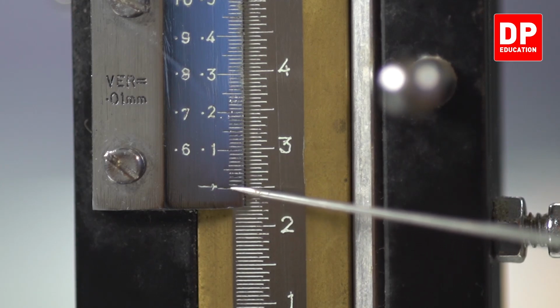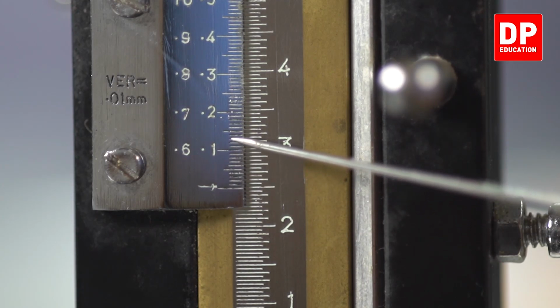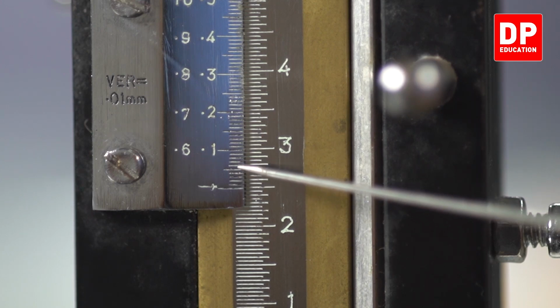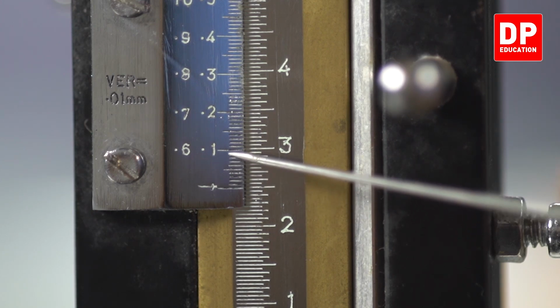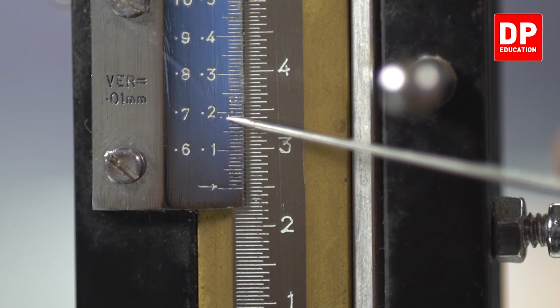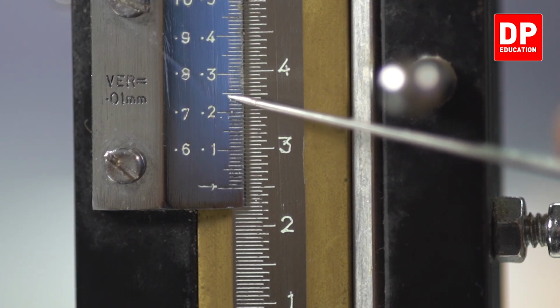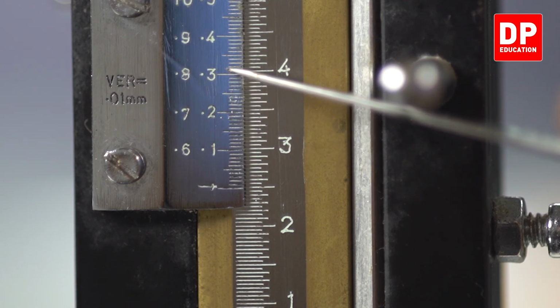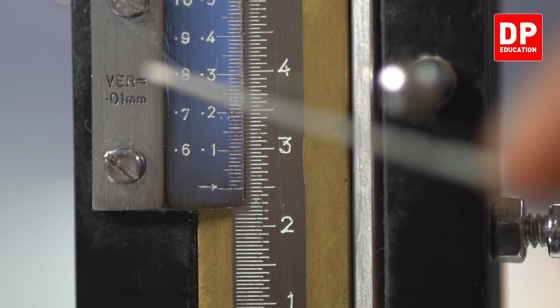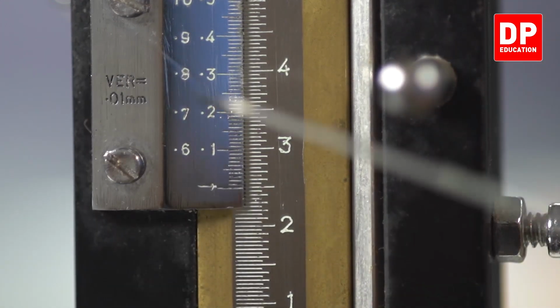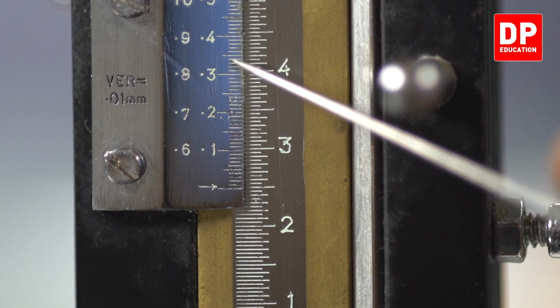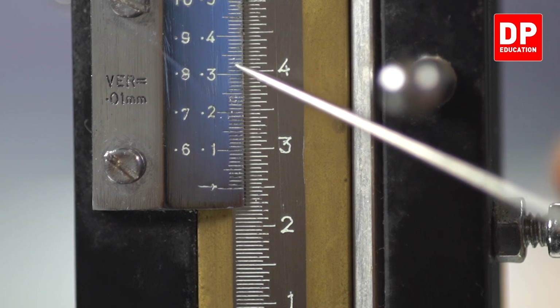After I get the main scale's reading, I have to get the vernier reading. So I need to see where this vernier line is aligned with the scale in the main one. So you can see that here at 0.35, you can see 0.35, the lines are aligned.